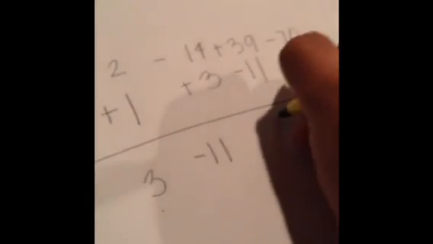1 times 1 is 1. 1 times 2 is 2. That would give you a 3. 3 times 1 is positive 3. Negative 14 plus 3 would be negative 11. Negative 11 times 1 would be negative 11. And then you add that, and that would be positive 28. 28 times 1 would be positive 28.